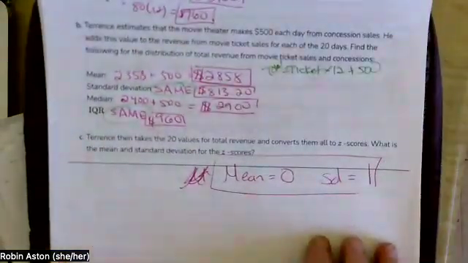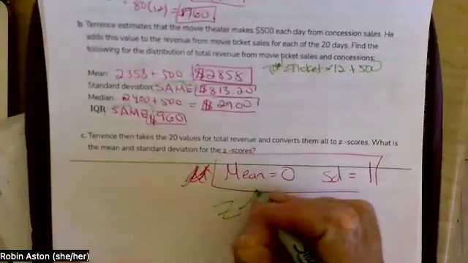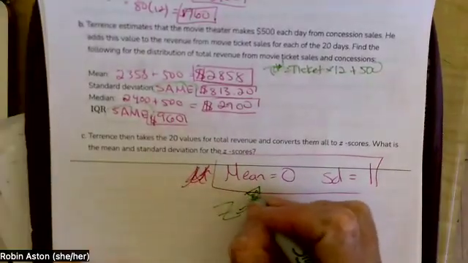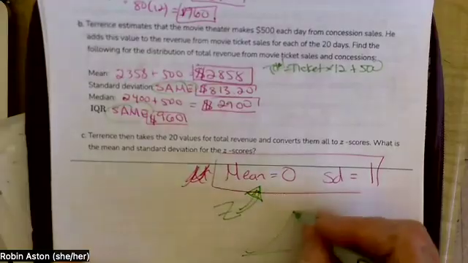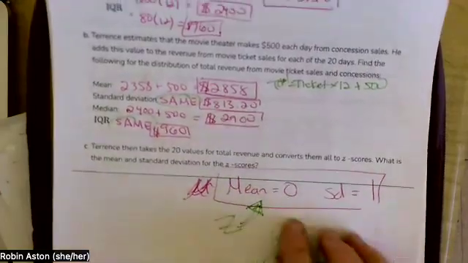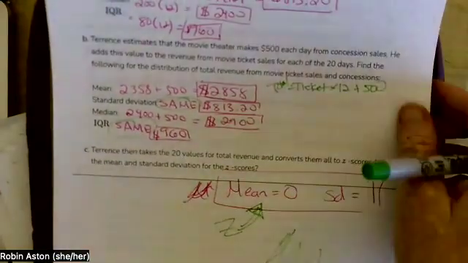So this last one is tricky, but this is something that's really important to remember. The Z curve is always the same. And it always has zero as the mean and a standard deviation of one.